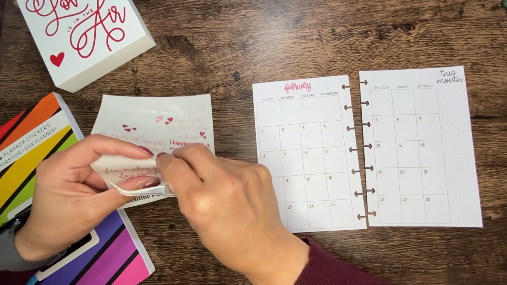We could use some red and some black. Okay. Let me keep this open so that I know what to refer back to. Okay, so this day, let's go to the red.